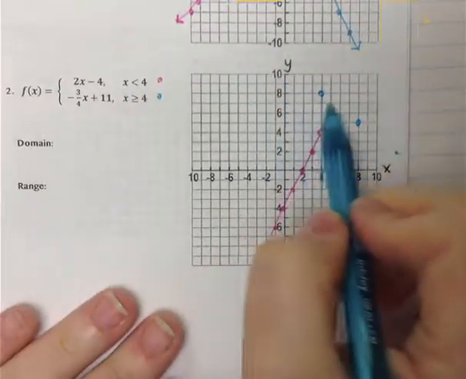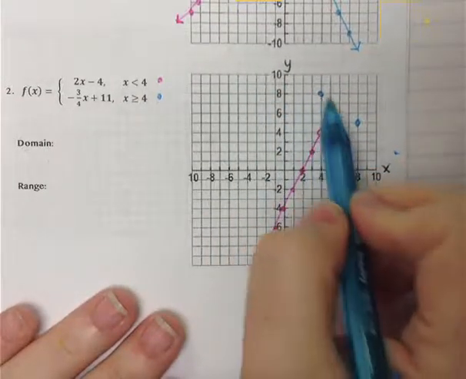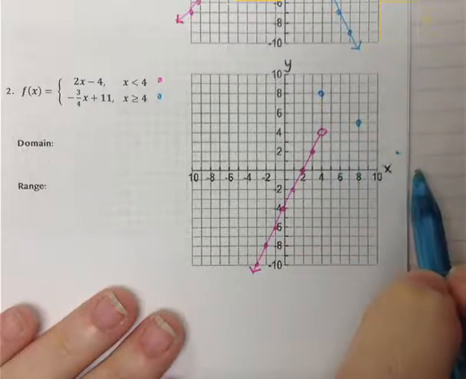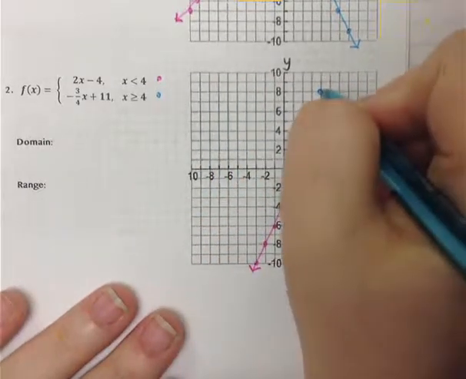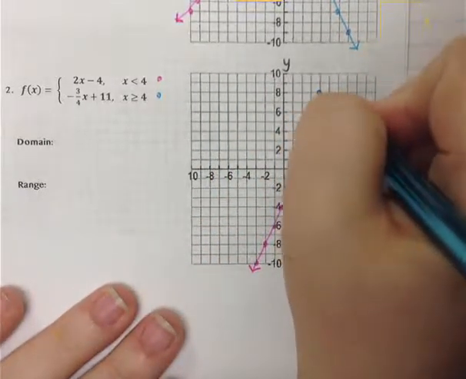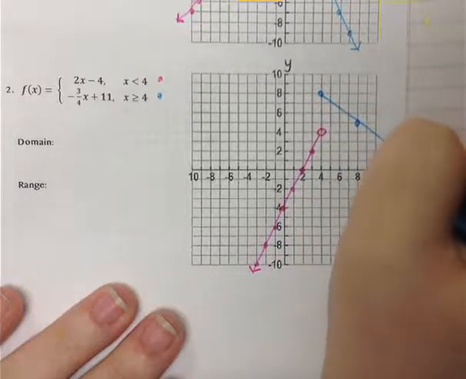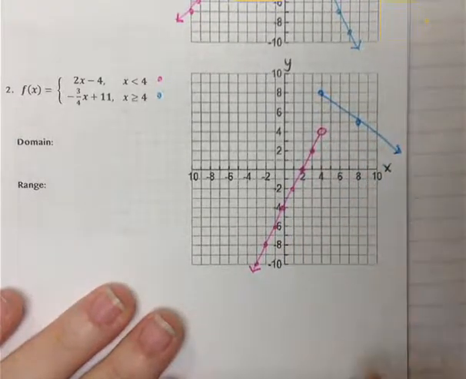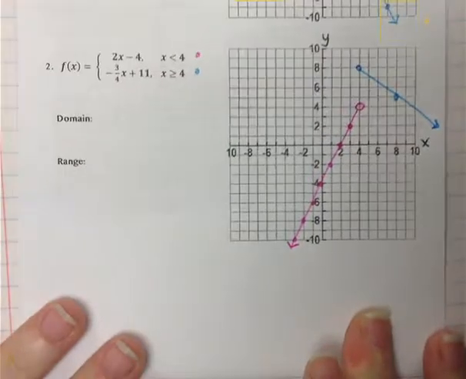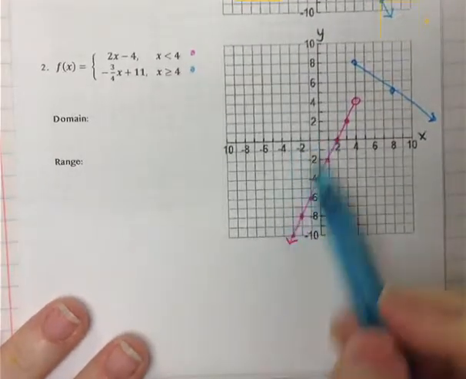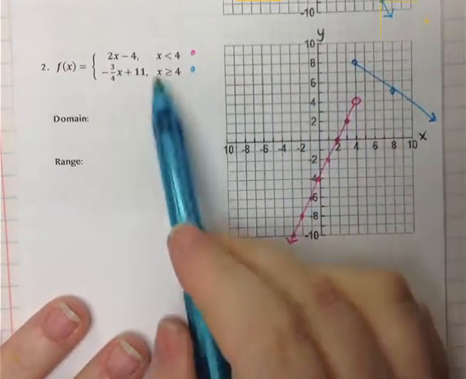But remember, we want only from here and connecting those points, nothing to the left. So I want to go from this coordinate through these coordinates as much as I can. And then I put my arrow. This is the piece of the first one. This is the piece of the second one because of the restrictions.